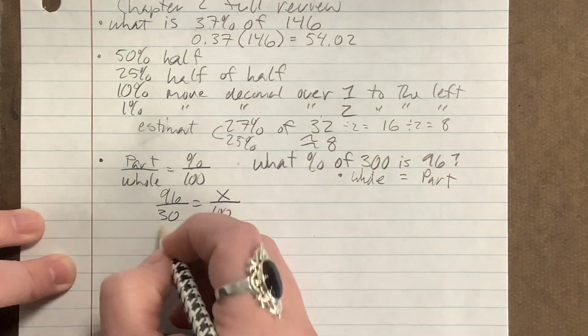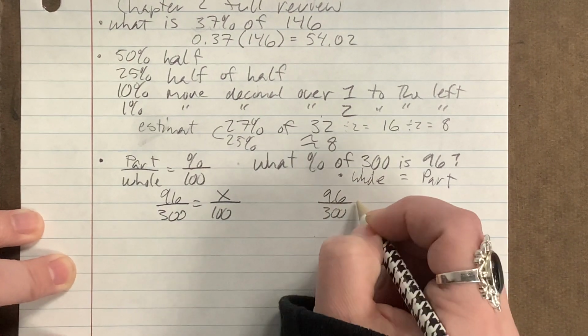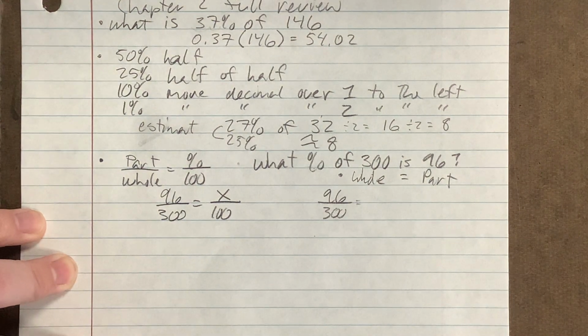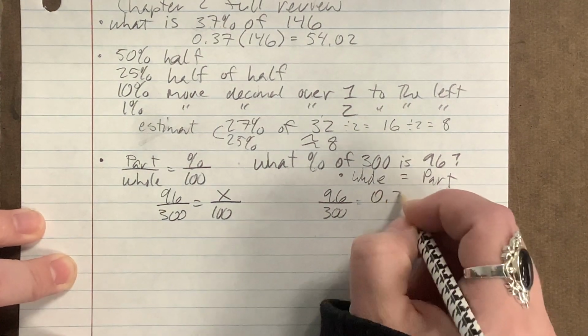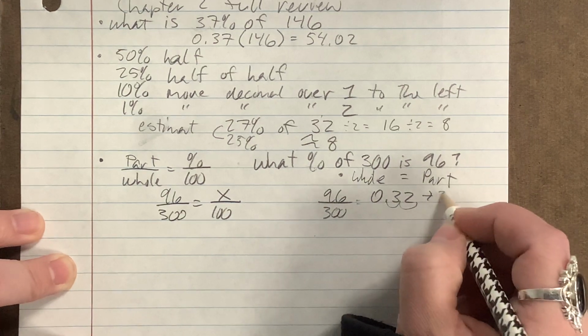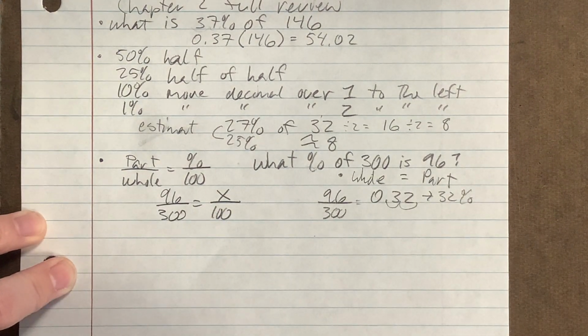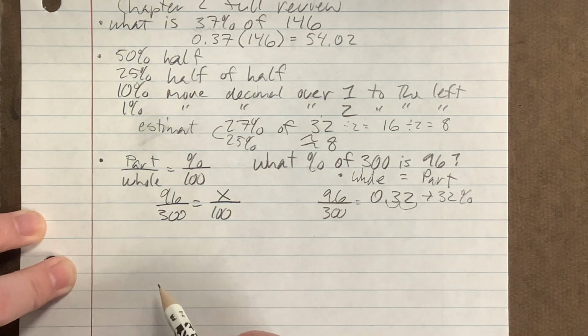So that's 96 divided by 300. If we just do that division, it gives us 0.32. Then we have to change it to a percent, 32%. Over here, if we do the percent proportion, we don't have to worry about changing decimals and percents.